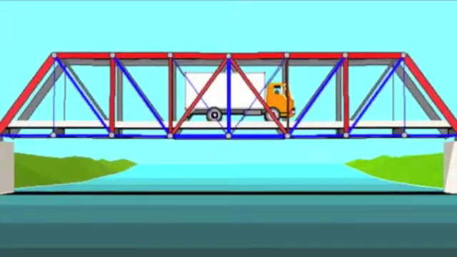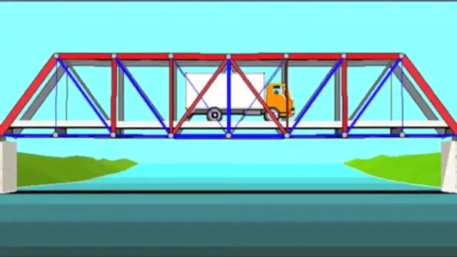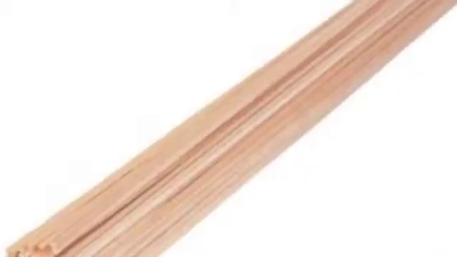This bridge was designed on Vectorworks. The design was then put into West Point Bridge where it was tested for efficiency. Changes were made to the Vectorworks design and then it was printed out.